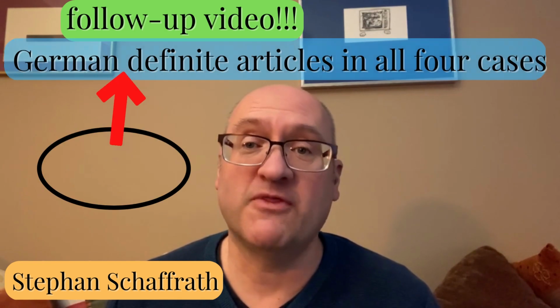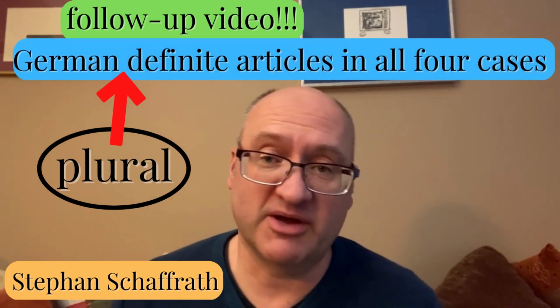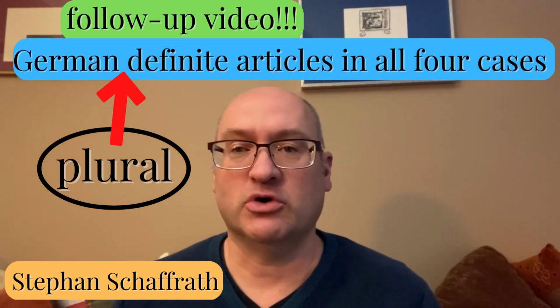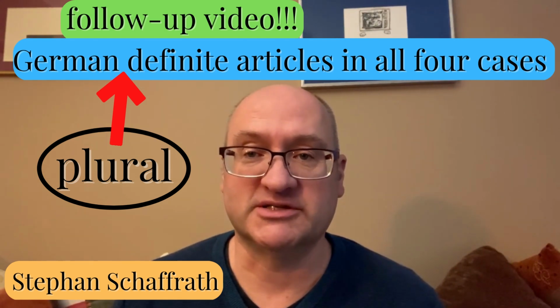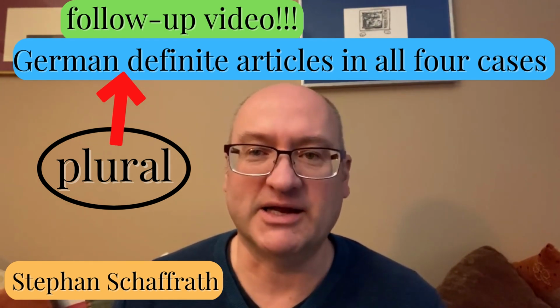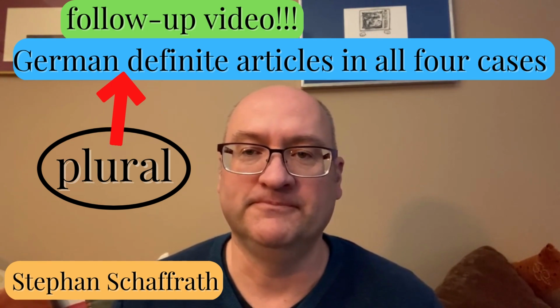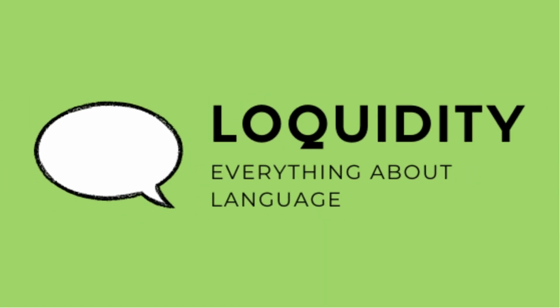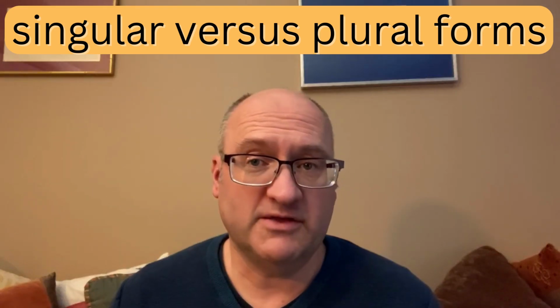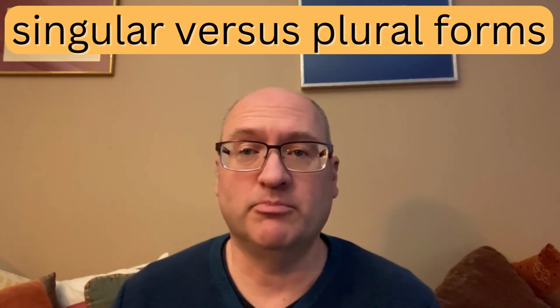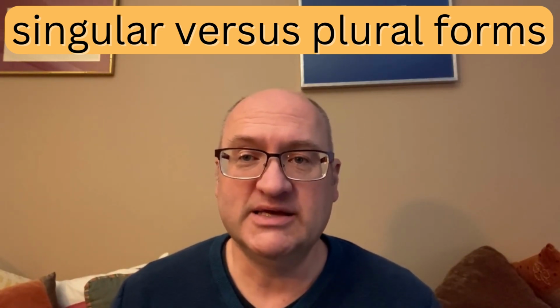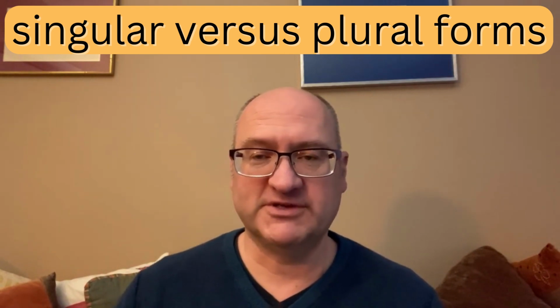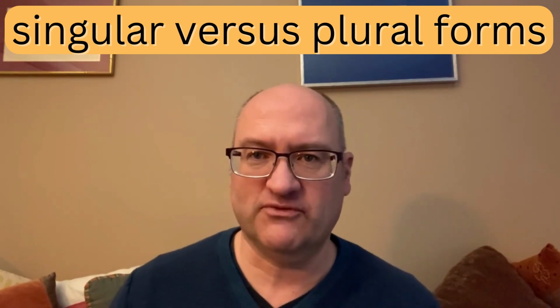This one is about the plural. The first one was just about the singular. This one is the plural, and it's going to be a little bit shorter because the plural is actually a lot easier and a lot more straightforward. The only thing that's a little bit complicated about plurals in German is that how they form from the singular is not really a straightforward matter.